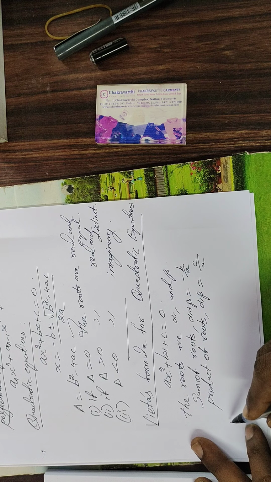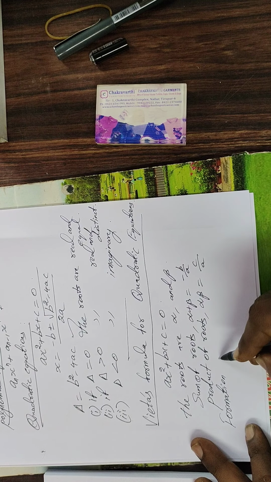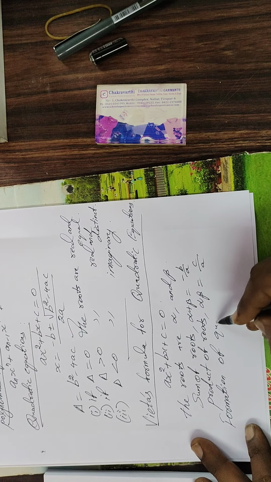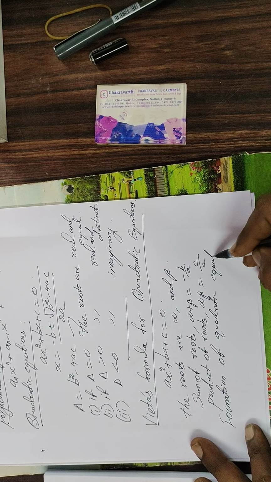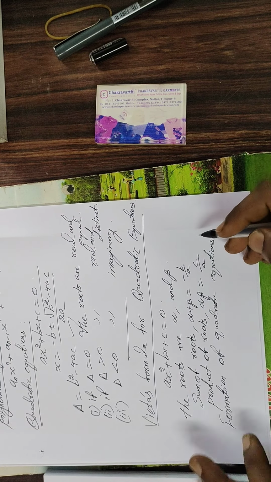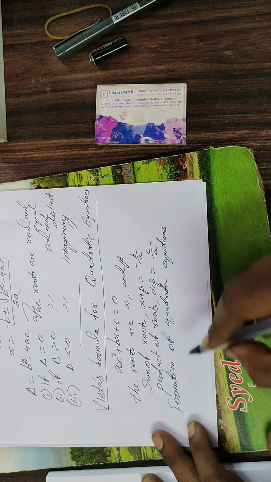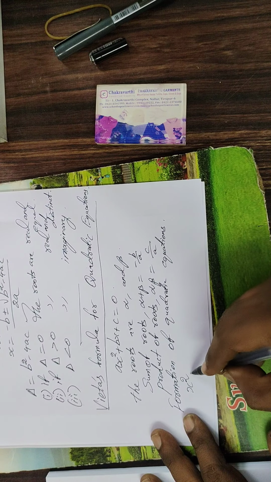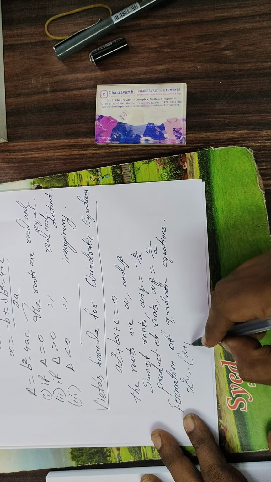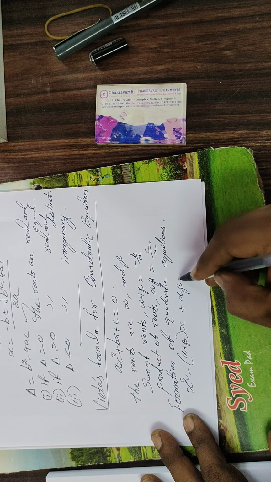Then formation of quadratic equation. The formula is x square minus alpha plus beta into x plus alpha beta equal to 0.